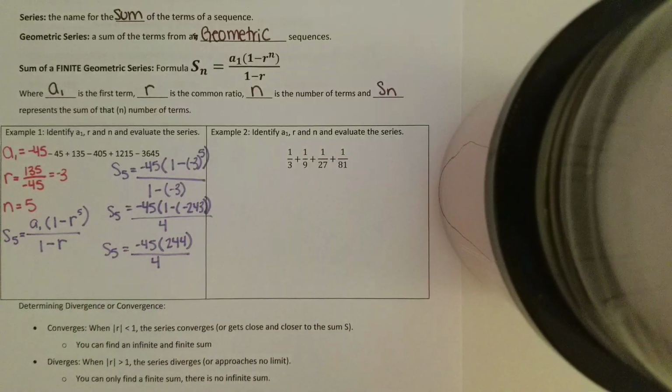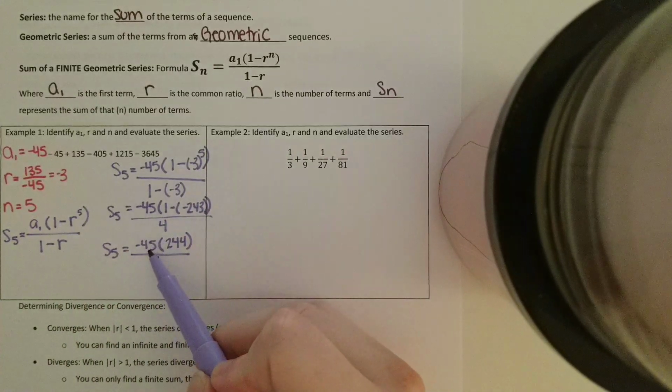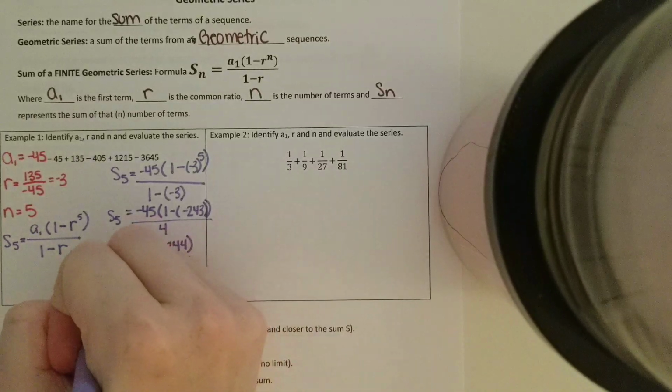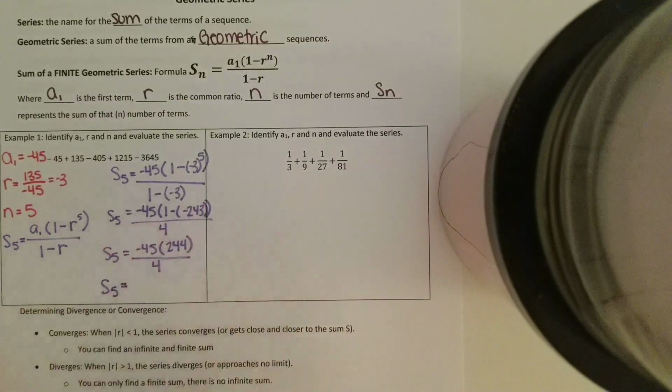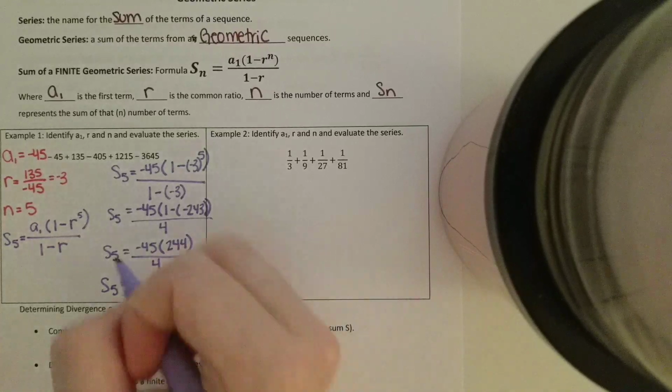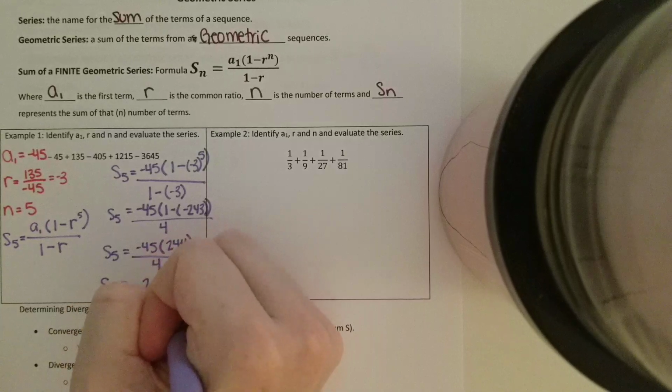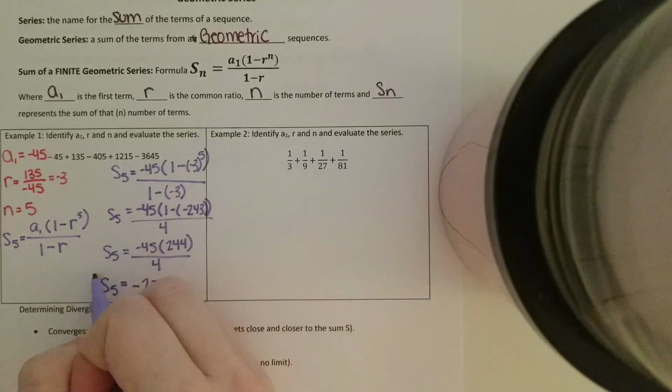And I think we are all very capable of typing in negative 45 times 244 divided by 4 in our calculator. So the sum of these first 5 terms is going to be negative 2,745.